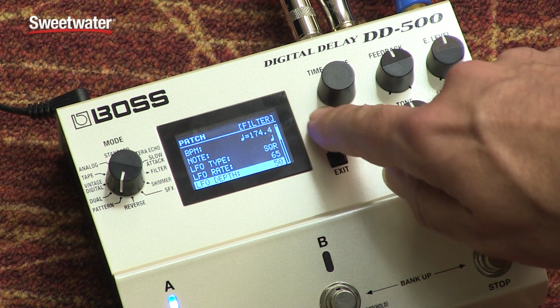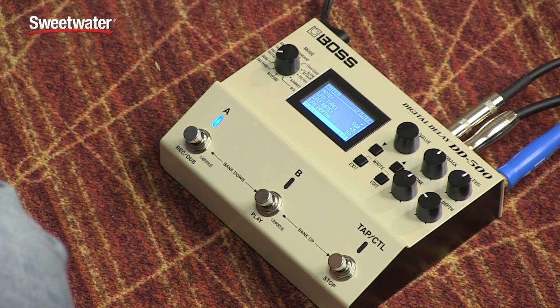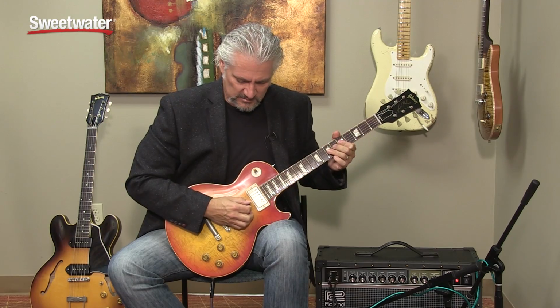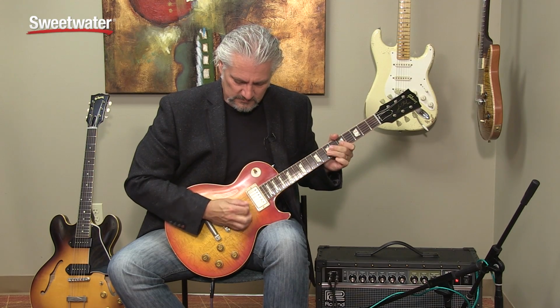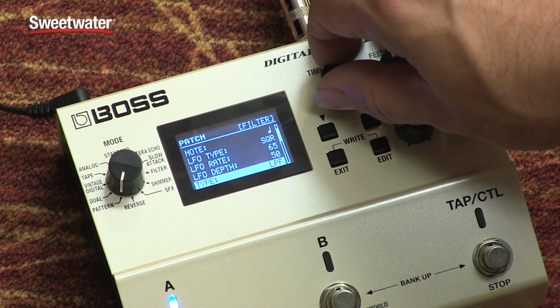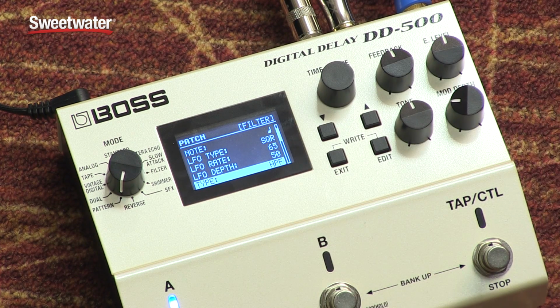The type is a low-pass filter, which is going to cut off the highs, and as the filter opens up, the sound will get brighter. So we should hear something like this. We can change that to a high-pass filter, which is going to allow the highs to get through and cut the lows.